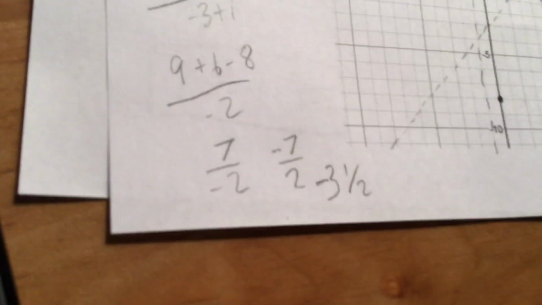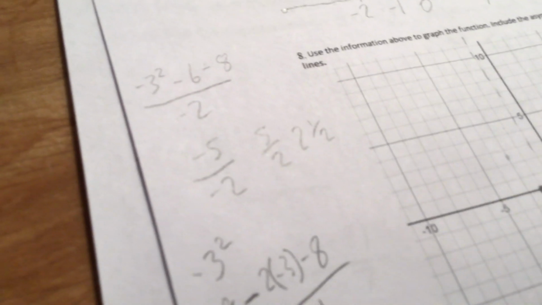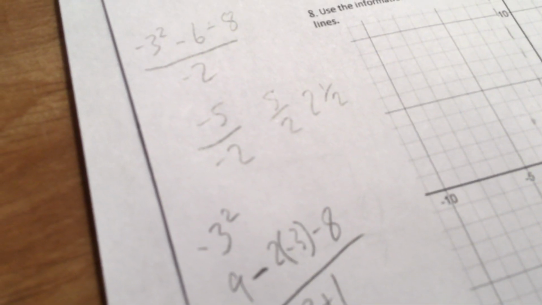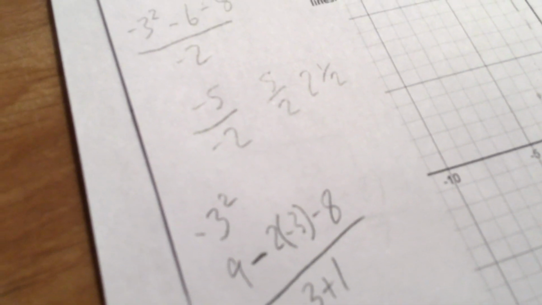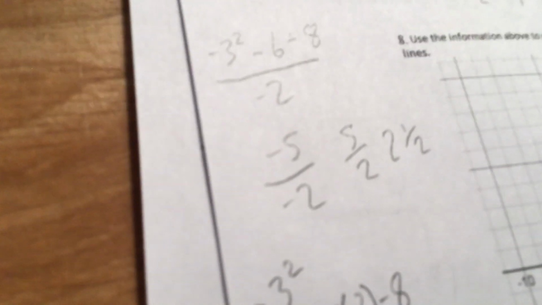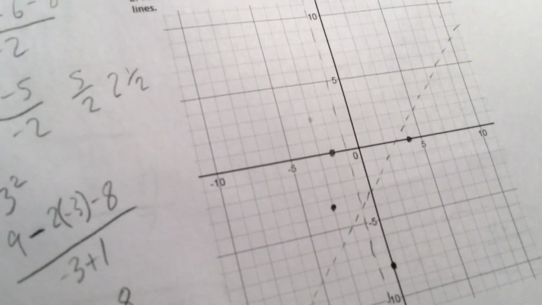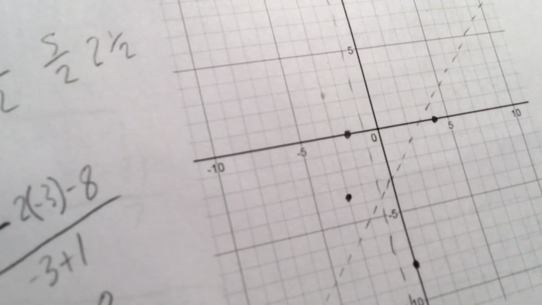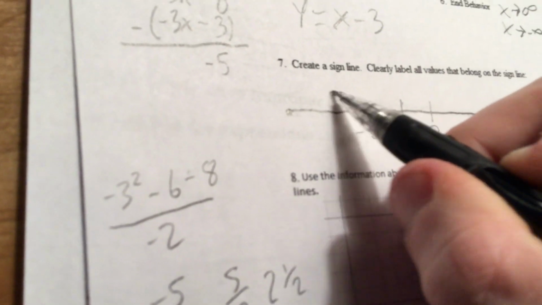So -7 over 2, or -3 1/2. So, erasing this point I screwed up. Alright, so it's negative there. So it's negative after that.